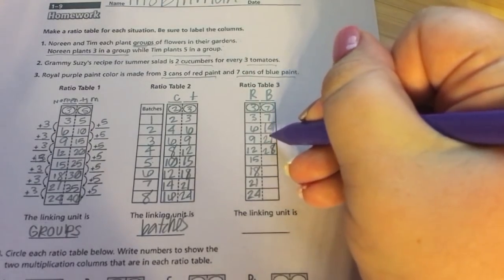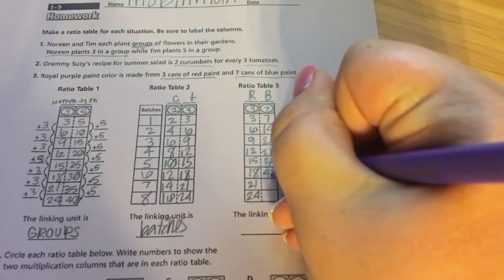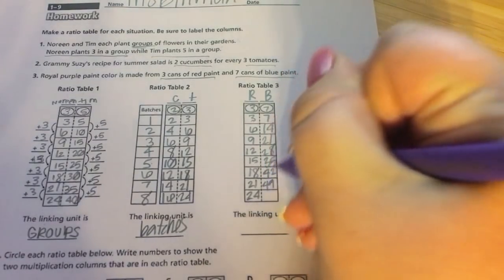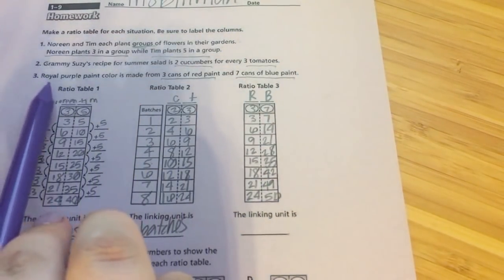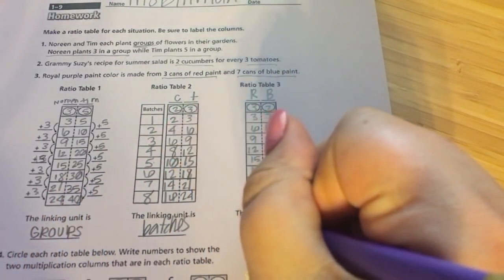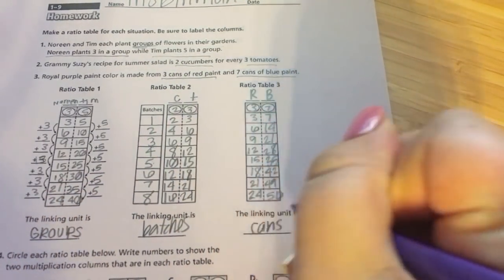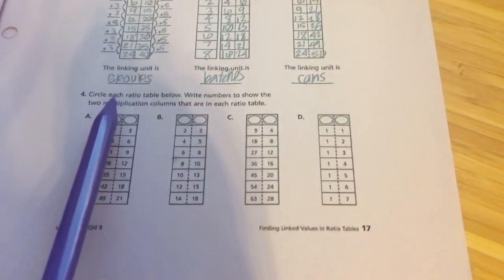This is a pretty basic ratio table, and it doesn't necessarily have the plus on the left-hand side like ratio table 1 does, but you could totally, on any kind of assessment or in real life, label those on there. So the linking unit between the royal purple paint color made from 3 cans of red paint and 7 cans of blue paint is the cans, each can.